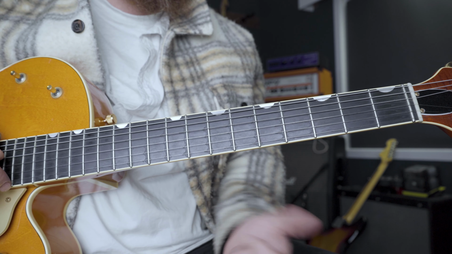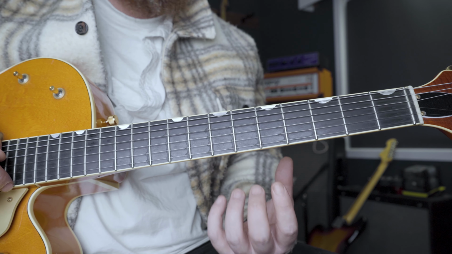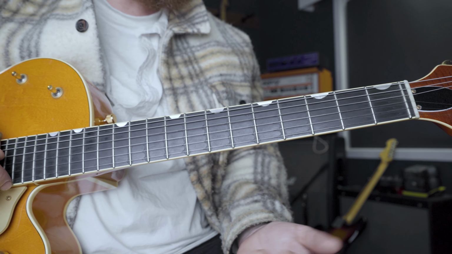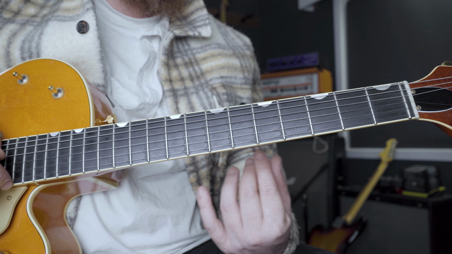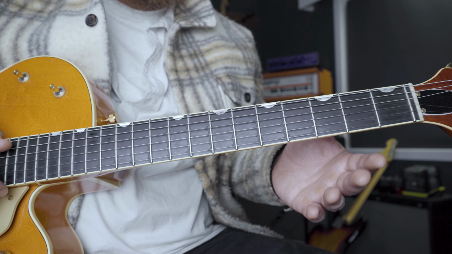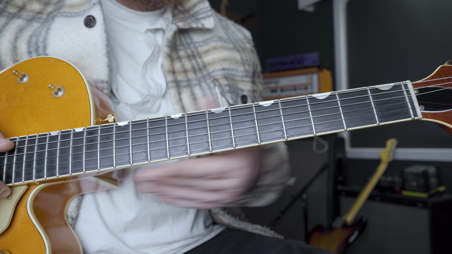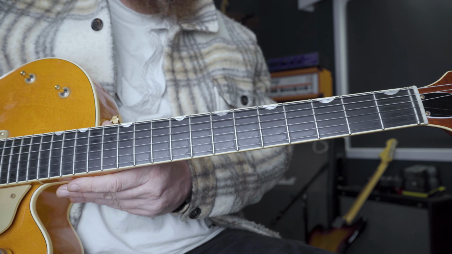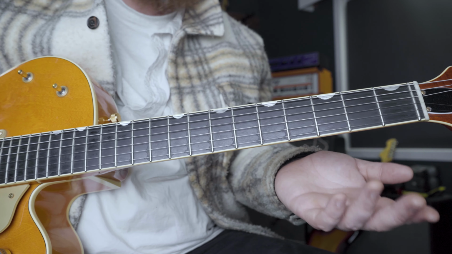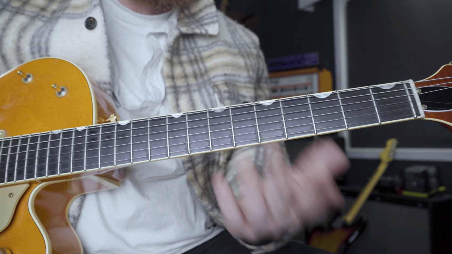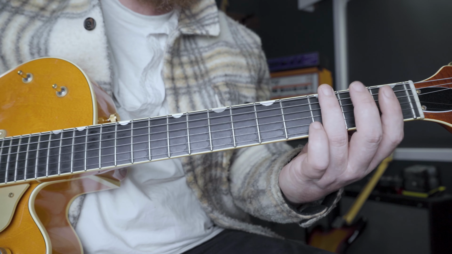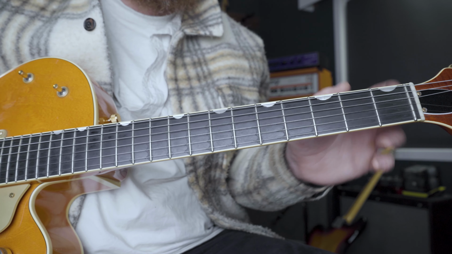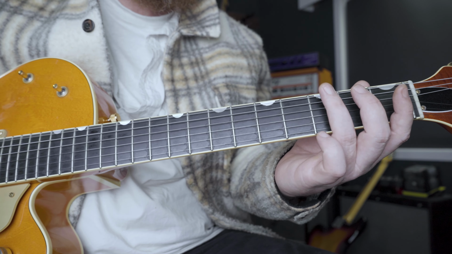So the exercise I wanted to show you to get the shapes under your fingers is quite a simple one, and it is just running through the scale shapes, but we're going to be doing them and connecting them all so that we move up the neck and then we move back down. So one way of doing that is to play each scale shape up and down before you move to the next one. So you would do something like, if we're in the key of E minor, because we're going to use the open strings.